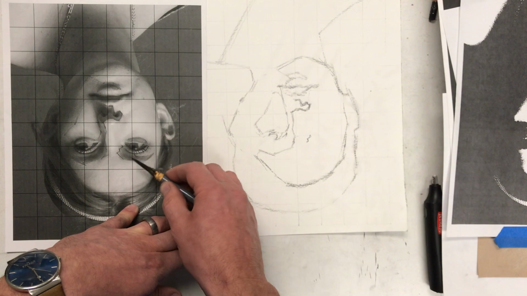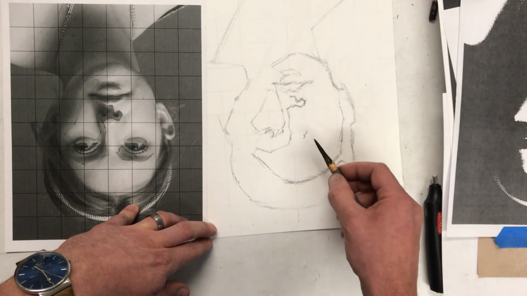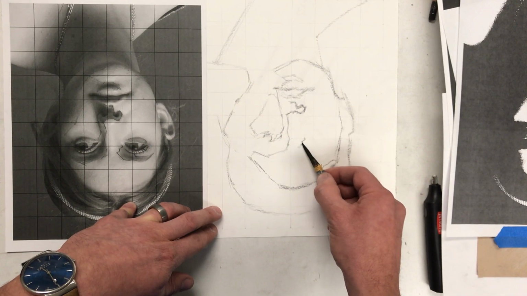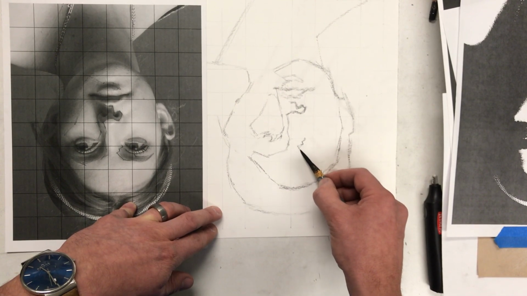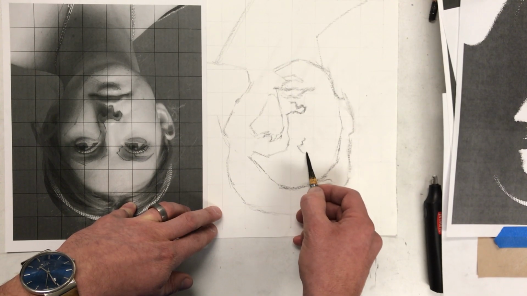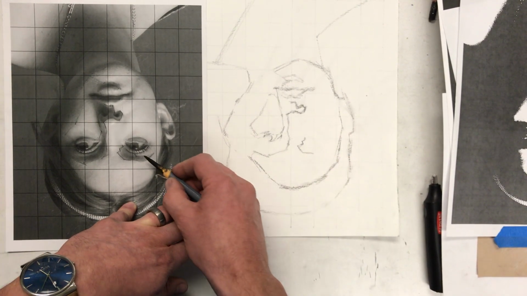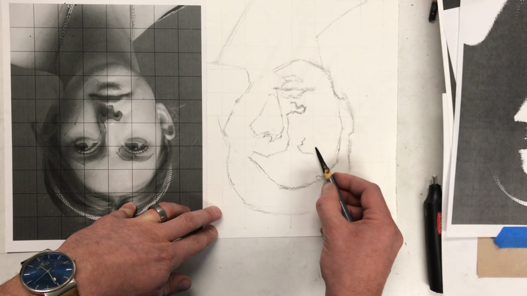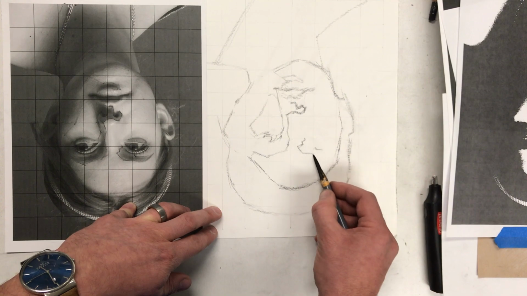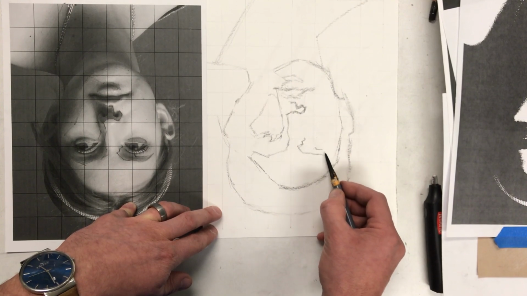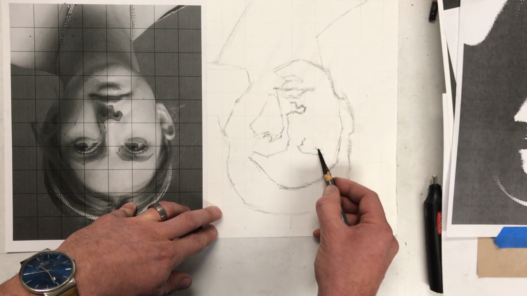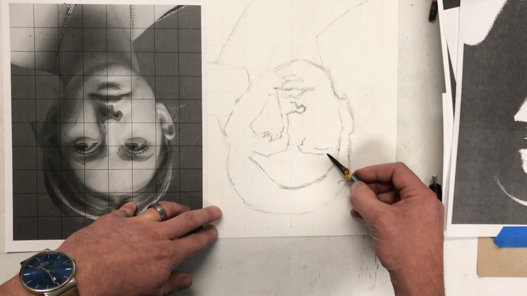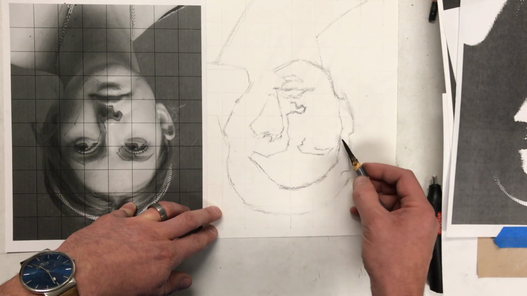And it comes down and then over. So it comes down, make sure that it's about the same here, and over like this. And this shape comes across like this, across like this. Always checking on your square to make sure that you're in the same spot. You're drawing in the same spot in the right square.